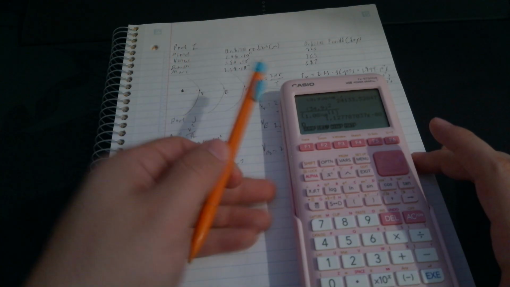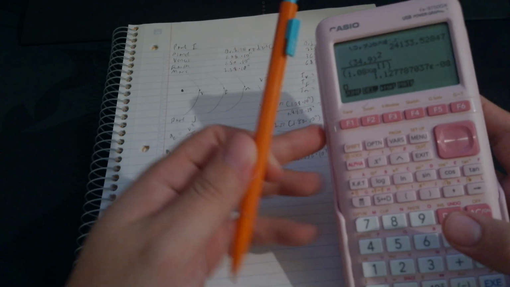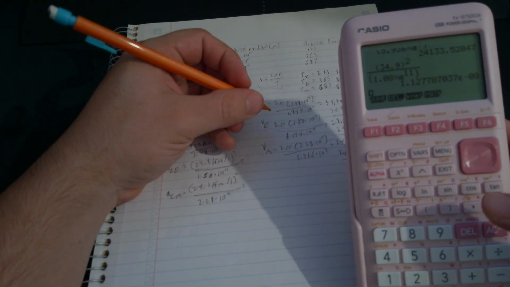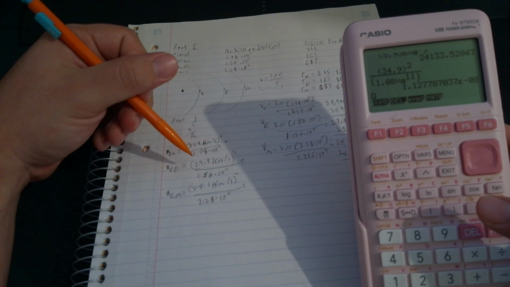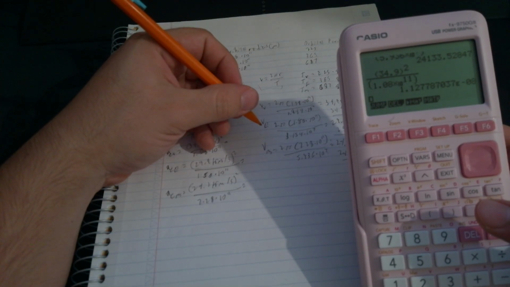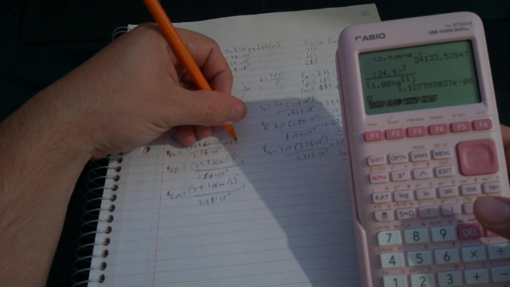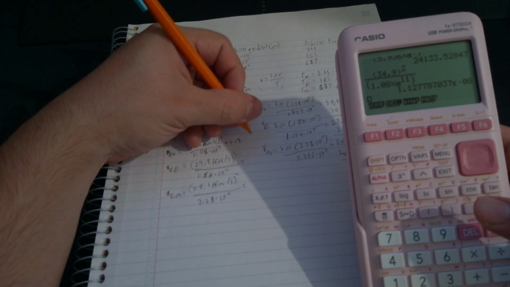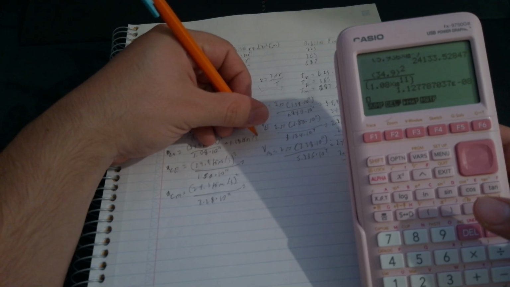It's going to give us a pretty large number here, 1.12. We can run this over to 1.13 kilometers per second squared.